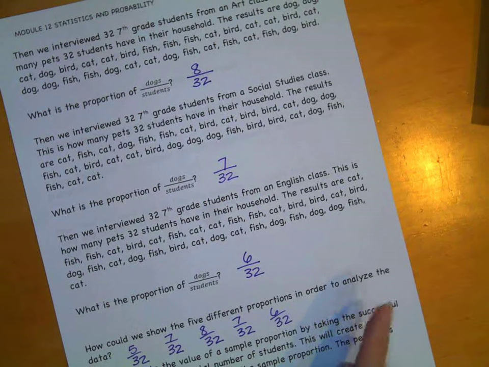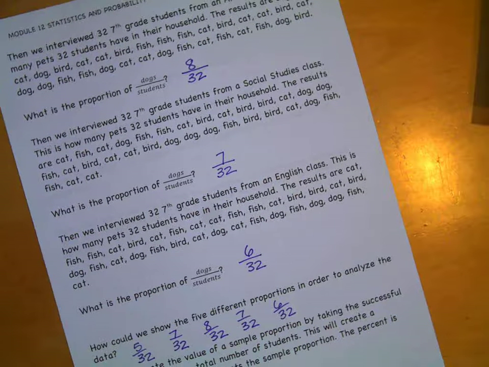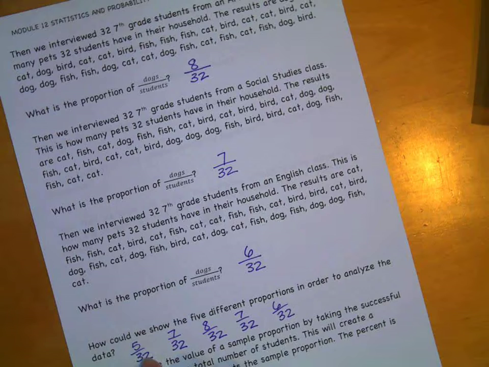And so it's asking us how we could show the 5 different proportions in order to analyze the data. It says right here, you can create the value of a sample proportion by taking the successful number of dogs to the total number of students. Woohoo! Good job, Mrs. Nelson, fast typing. This will create a percent, and the percent represents the sample proportion. The percent is then graphed on the dot plot.